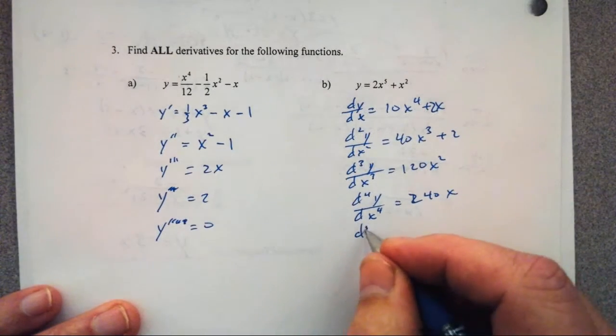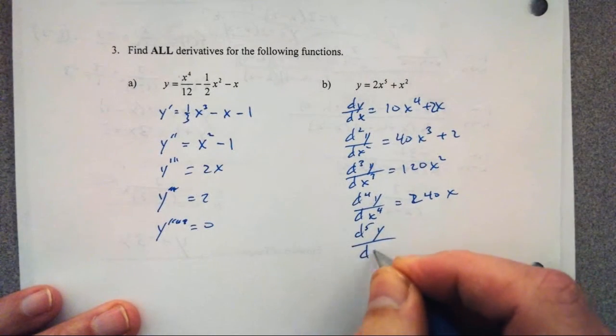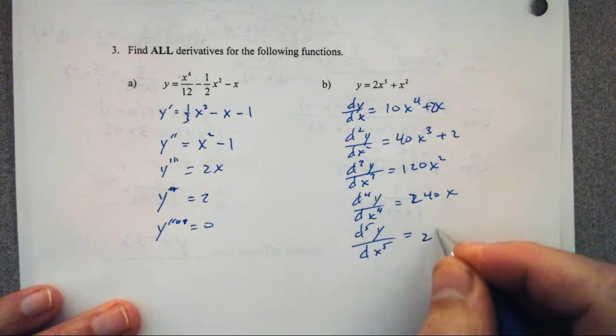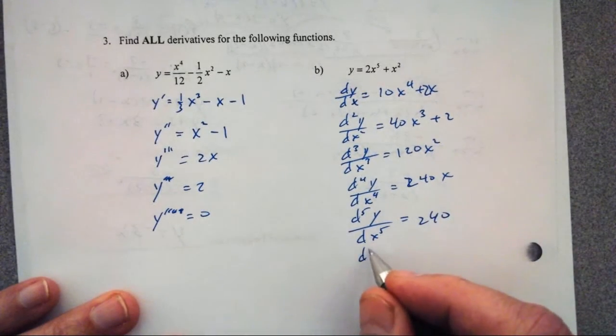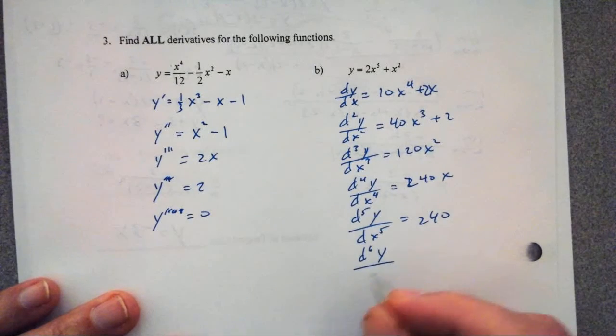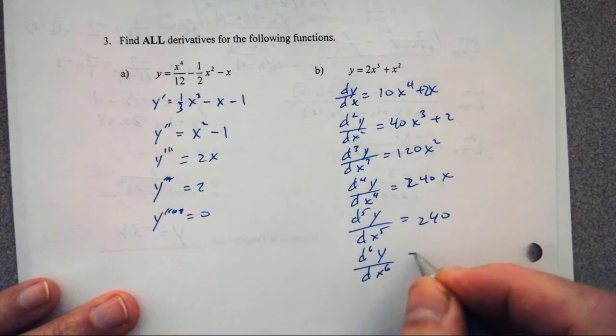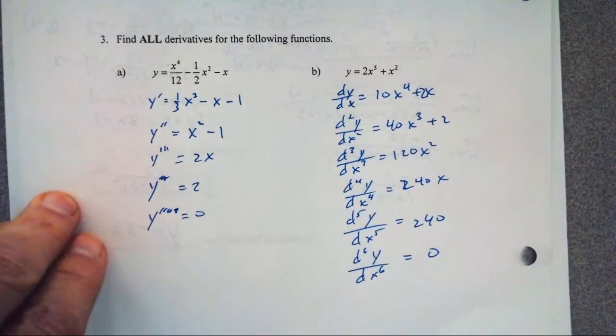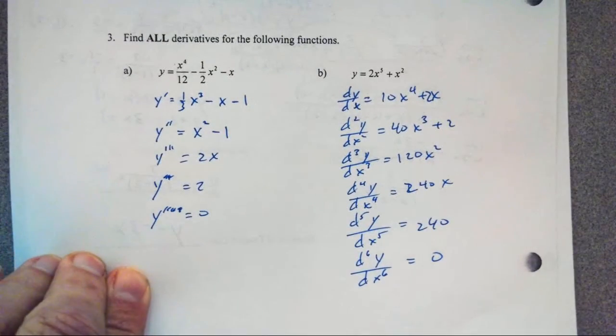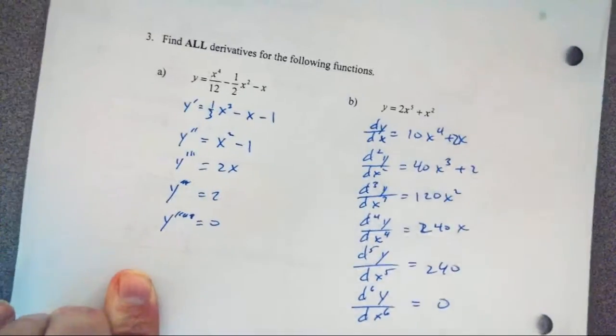Fifth derivative with respect to x is 240, and the big payoff, sixth derivative of y with respect to x is 0. That should be pretty quick, pretty easy, and successful for everybody taking this.